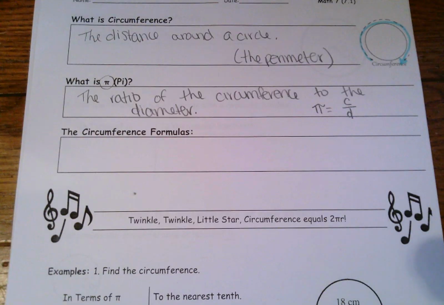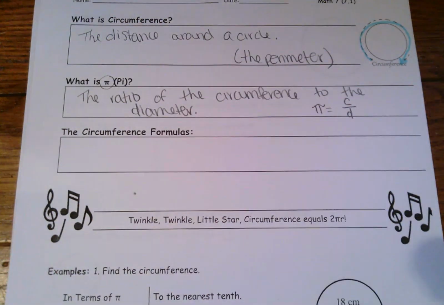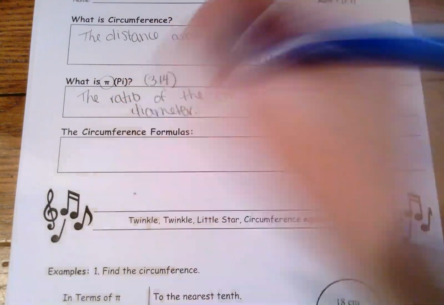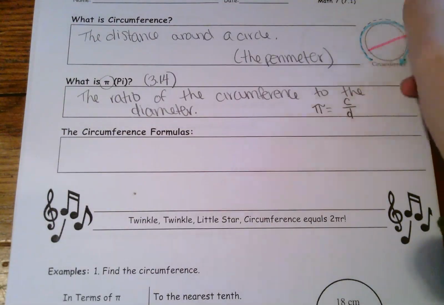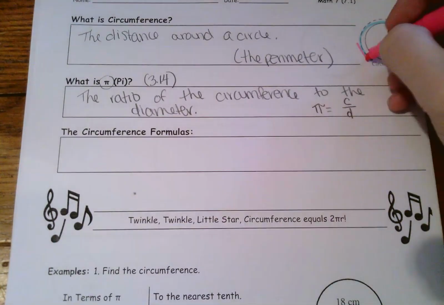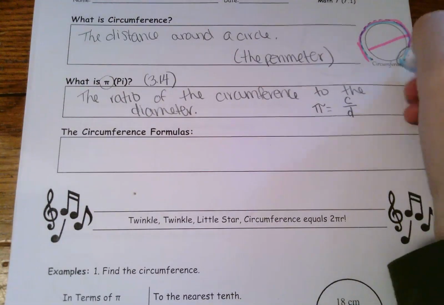Mrs. Wall, this doesn't make sense. How can a number keep going forever? Well, what happens is, because it's the ratio of the circumference to the diameter, what we really use for an approximation of pi is 3.14. So what that means is if I take my diameter, which is this line right here in my circle, and if I were to wrap it around my circle, I would wrap it around 1, 2, 3 times, but it's not all the way there.